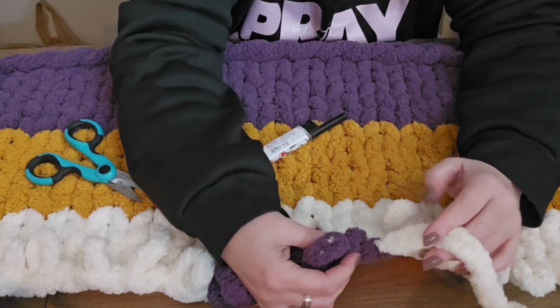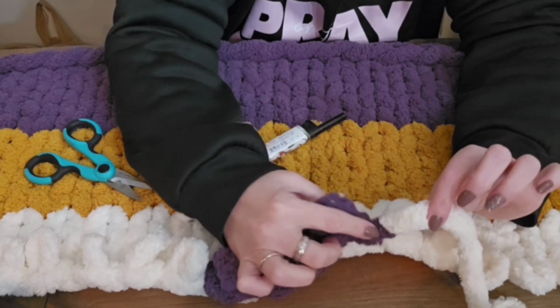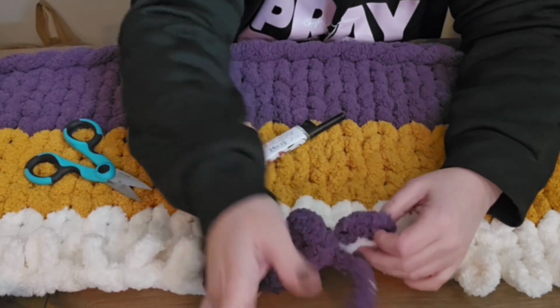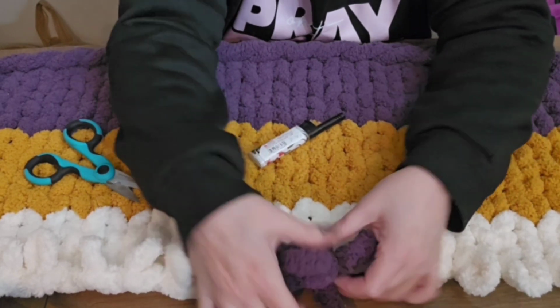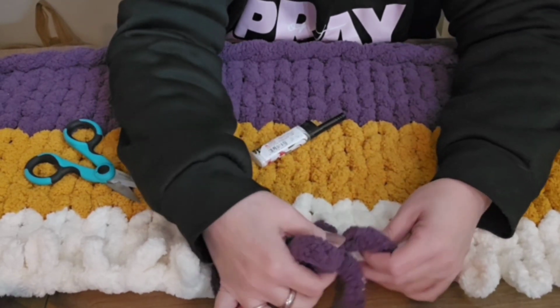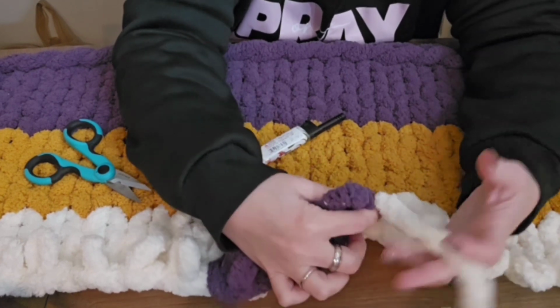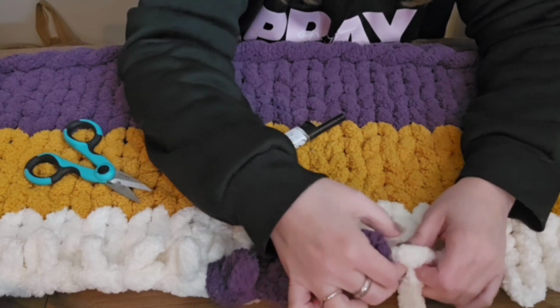Alright, see, I can see that I made that one a little too long and that it's going to show through. So I'm immediately going to back that stitch out and make that previous one bigger and make this one a little bigger, just so it doesn't show through. You don't want a big old chunk of purple sticking out.